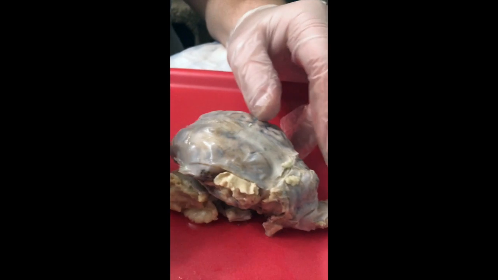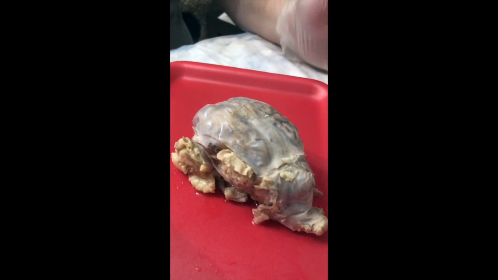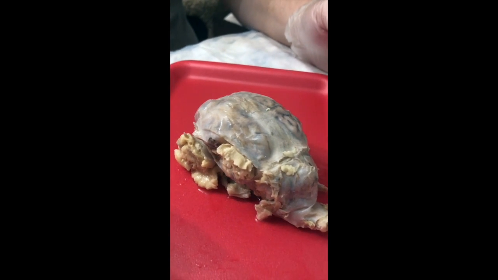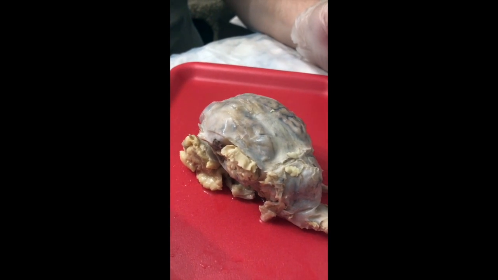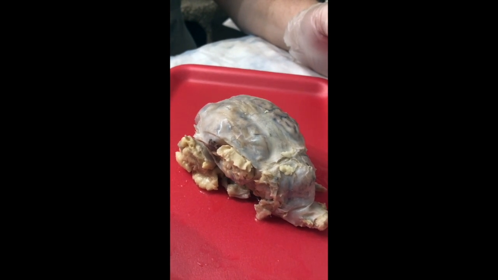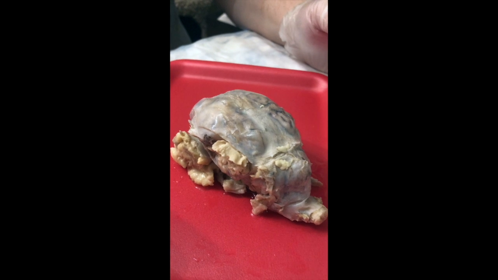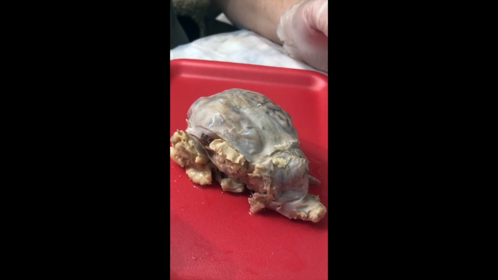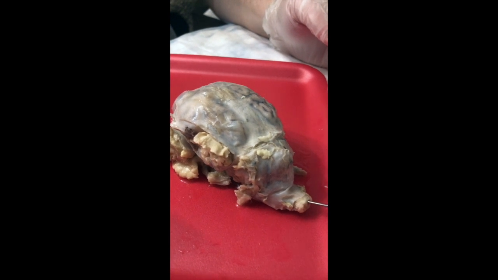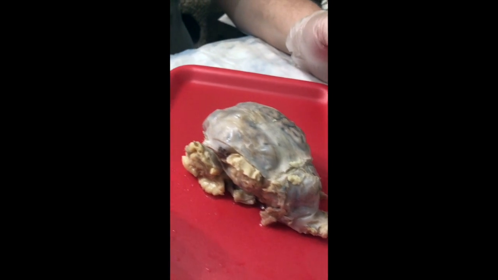All right. So here we have a sheep brain, which anatomically is identical to a human brain. One big difference is orientation. The human brain is oriented longitudinally so that the spinal cord comes out the inferior aspect of the brain, and the sheep is oriented horizontally so the spinal cord comes out of the posterior aspect of the brain. So here on the posterior end, we have the spinal cord coming out.